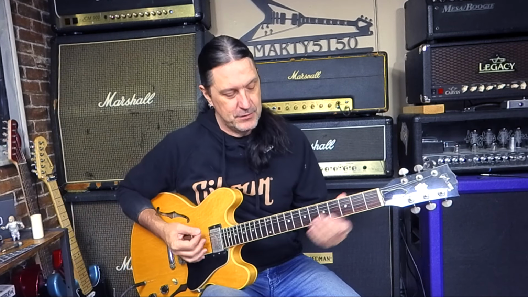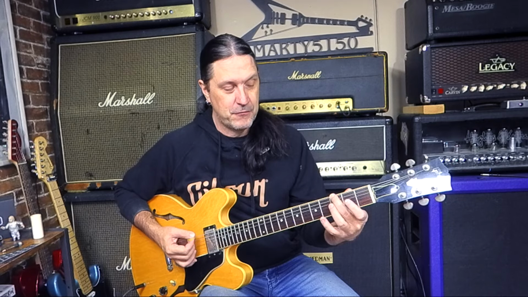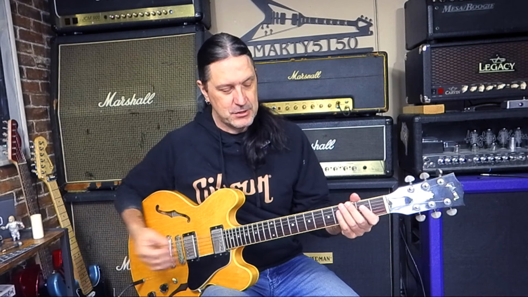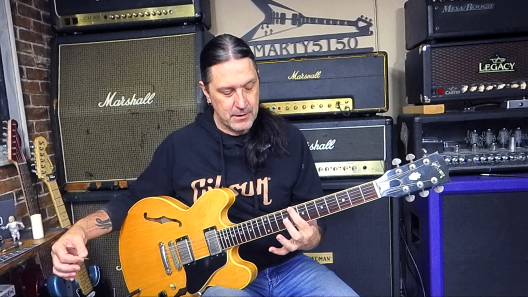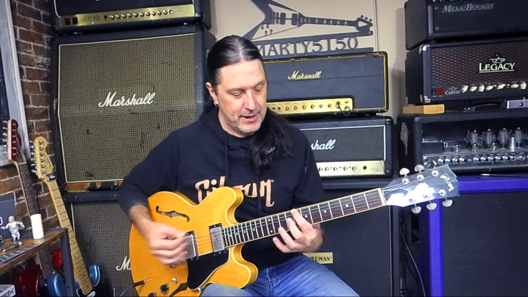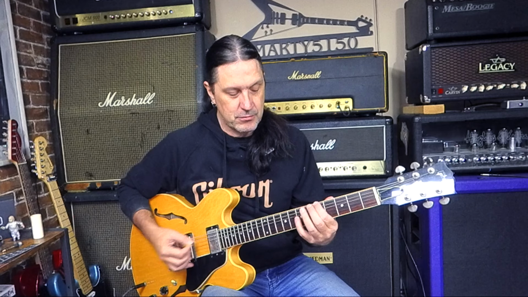To find the relative minor on your fretboard, if you take the note, for instance, G on your low E string, and you go down 3 frets, 1, 2, 3, that would be an open E. If you go down 3 frets, there's your relative minor. As an example, if you're up on a C, up here on the 8th fret of the low E string, if you go down 3 frets, 1, 2, 3, there's your A. So A minor is the relative minor to C major.